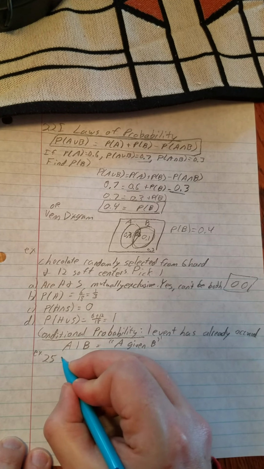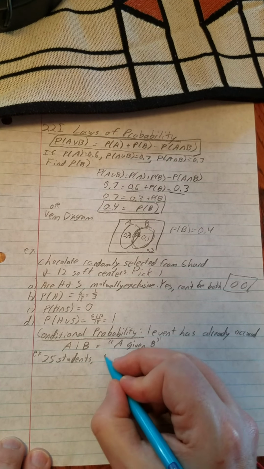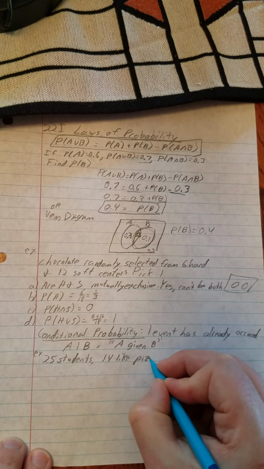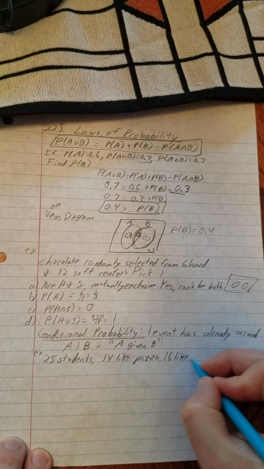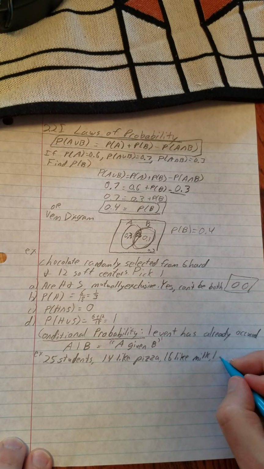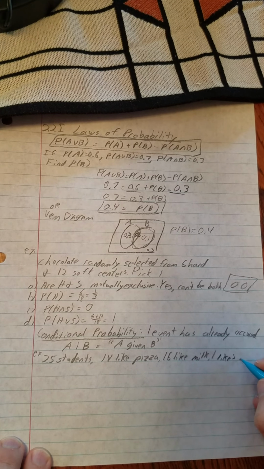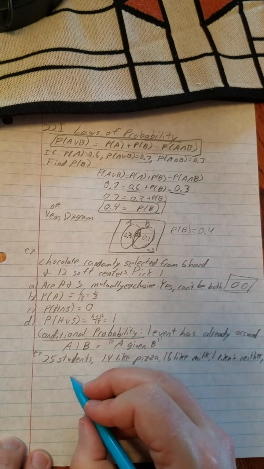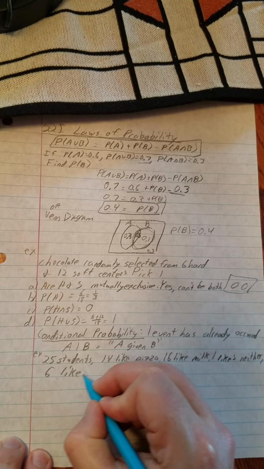Let's say we have 25 students. 14 like pizza. 16 like milk. 1 likes neither. 6 like both.